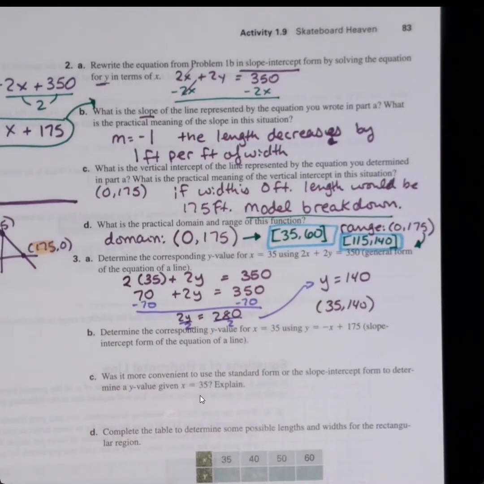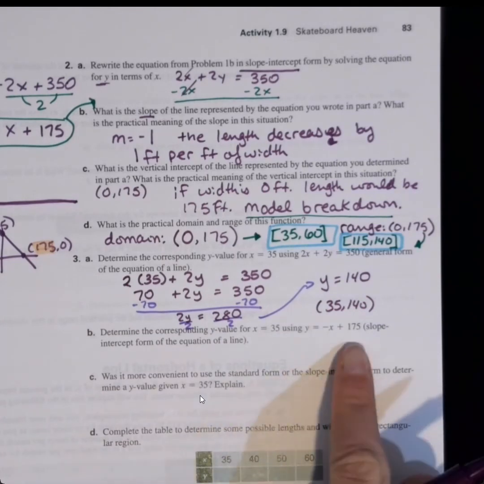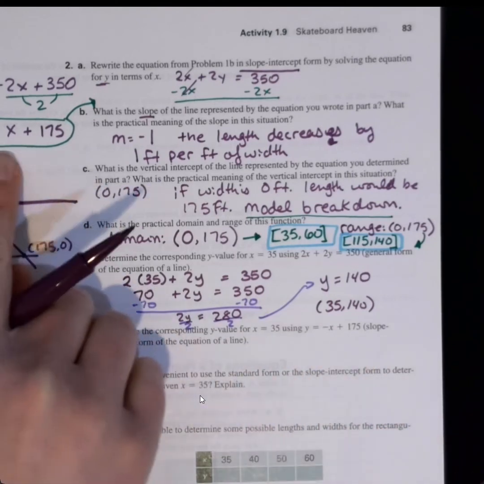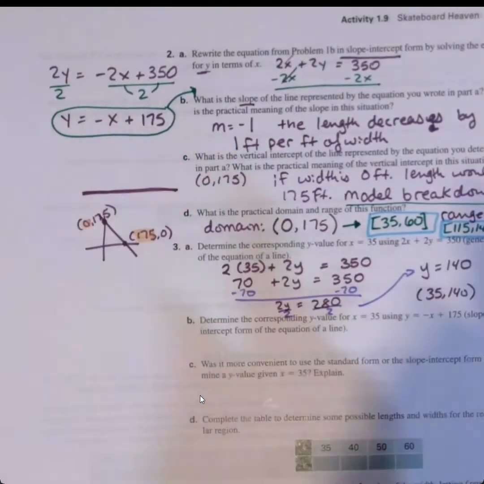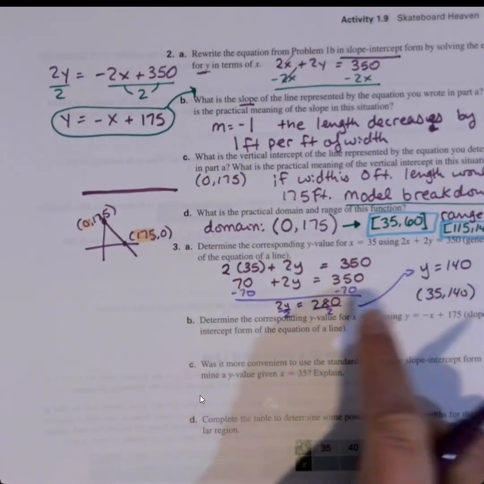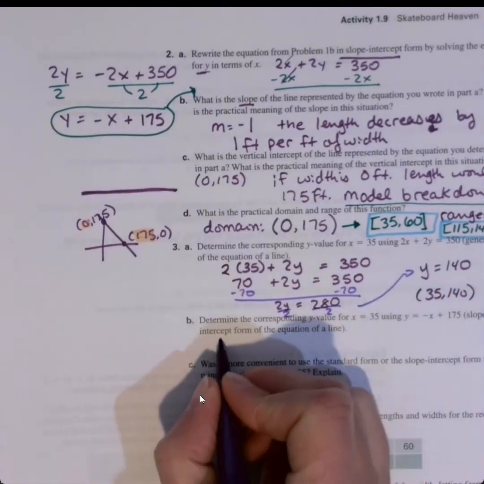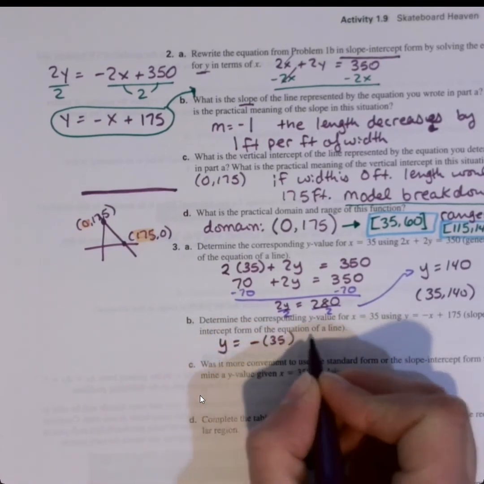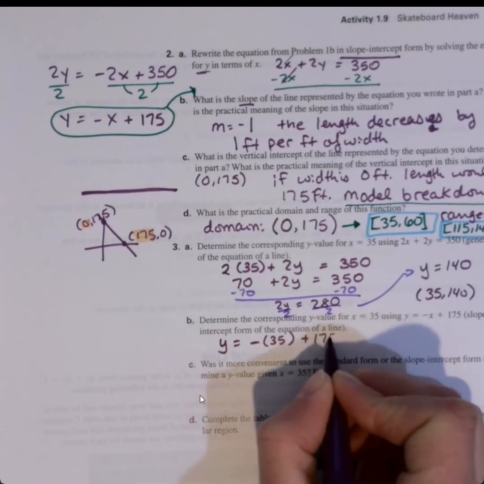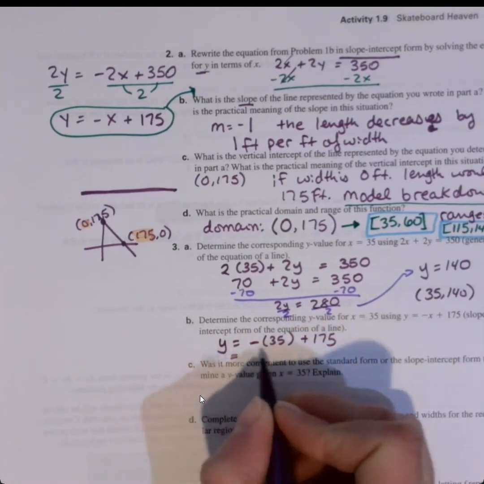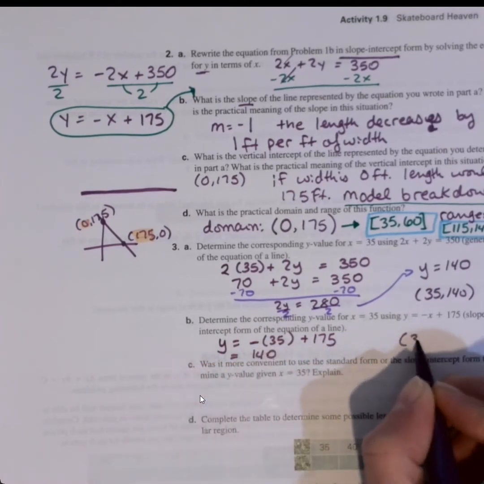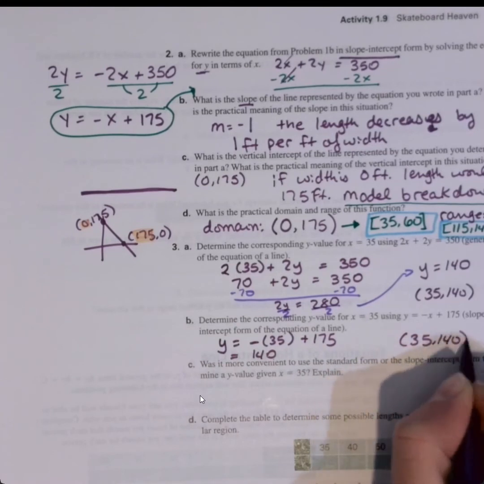All right. Part B, determine the corresponding y value for x equals 35 using slope-intercept form of the line. So I already solved for the slope-intercept version of the line up here. Now we're going to plug in the x equals 35 there instead. So y equals negative 35 plus 175. So that gives me y equals 140. So again, 35, 140.